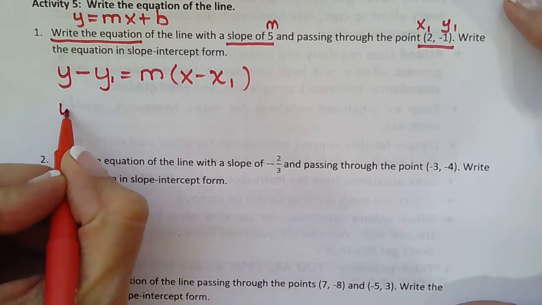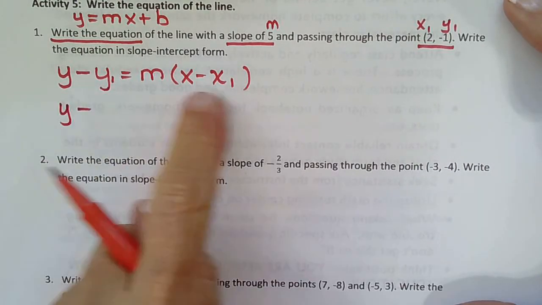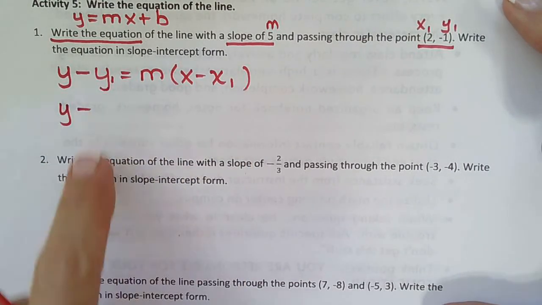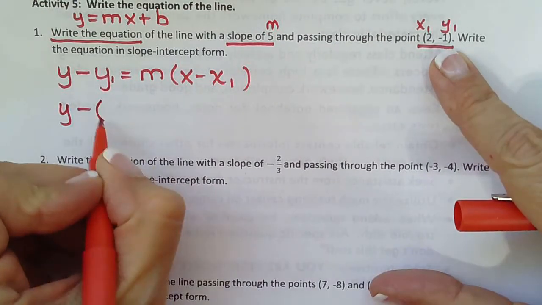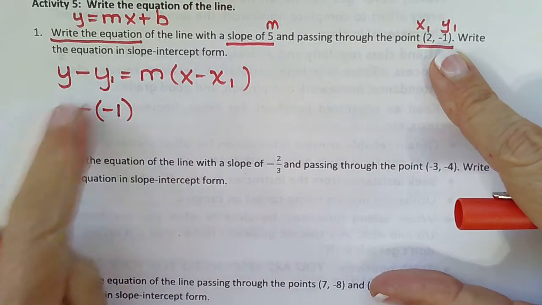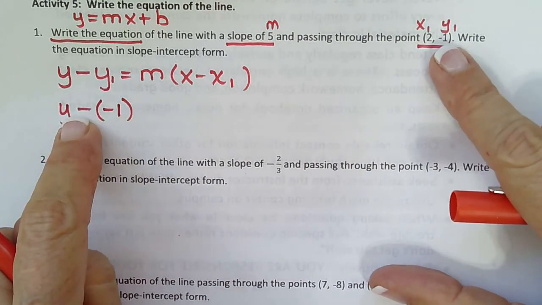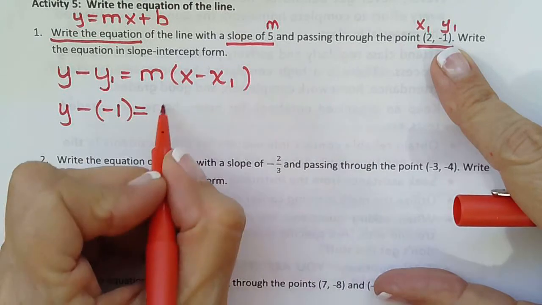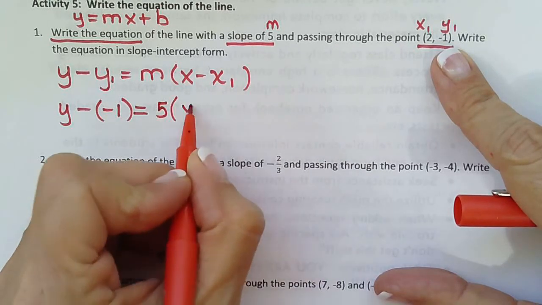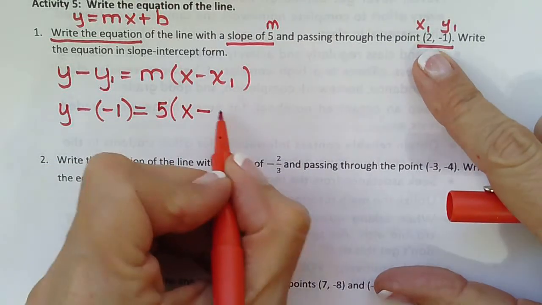So y minus, and I always write the formula first so I can just plug in as I go down. Y sub 1 is negative 1, so there's our first double negative. So a minus from the formula, and y sub 1 is negative. Equals m, 5, times x minus, and I put 2.